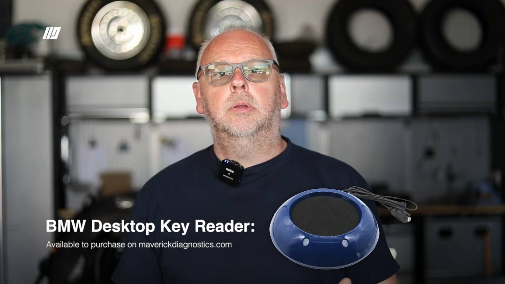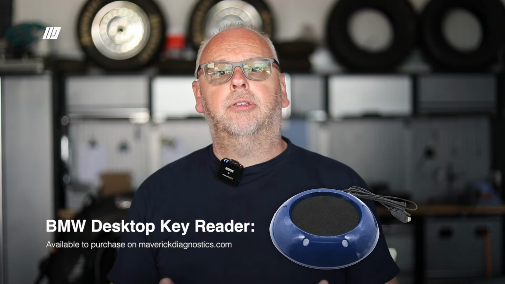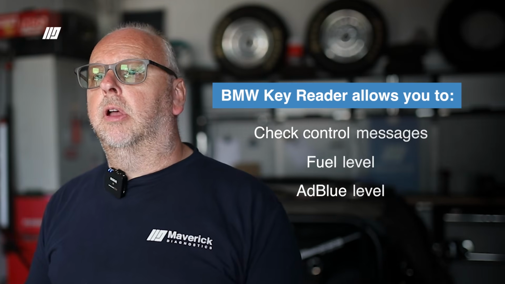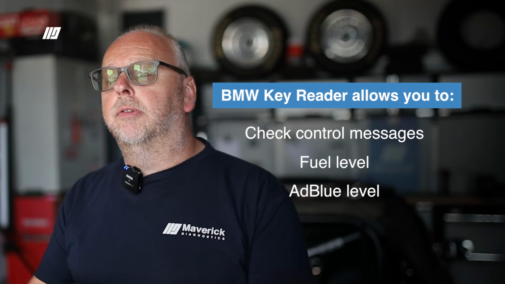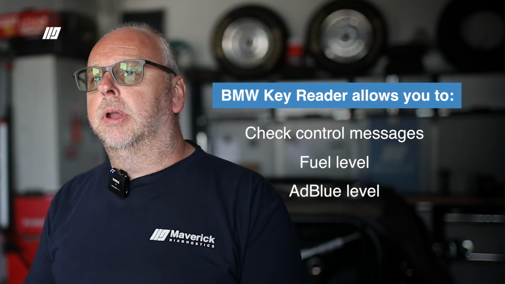So if you're really unsure as to the exact part number, these can be filtered by the vehicle VIN number. If you have the optional key reader, you also then get additional functionality with that free CASCO application, as this gives a lot of the check control messages, the fuel level, the AdBlue level, some really useful and important information. These are quite crucial as it shows you the driver behaviour habits.